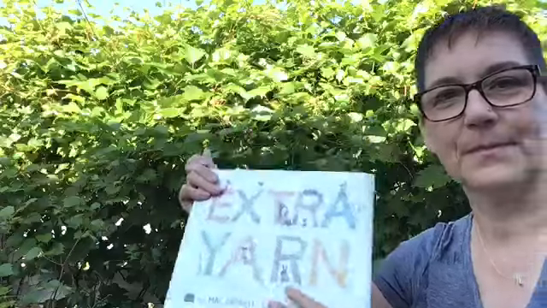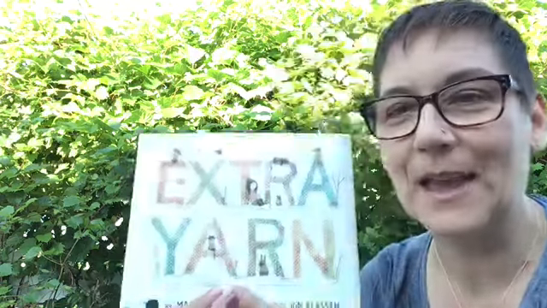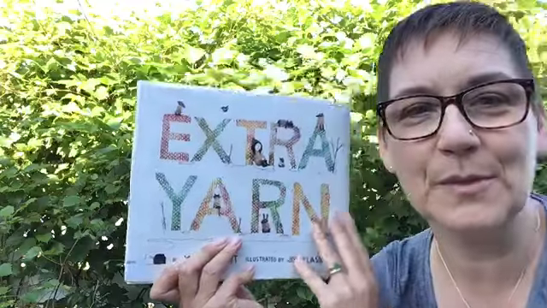Oh my goodness. I have never heard of a ball of yarn not running out. That would be amazing. Amazing for knitters like me. Extra yarn. There was a lot of extra yarn in that ball. Wow.